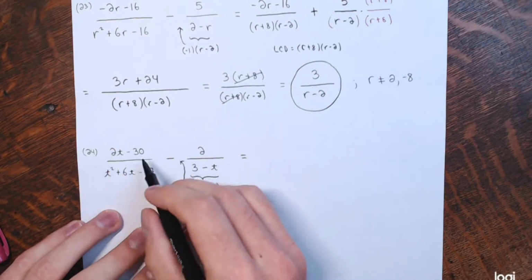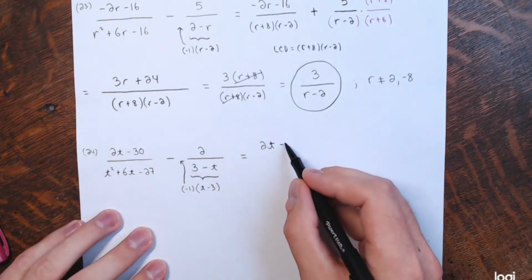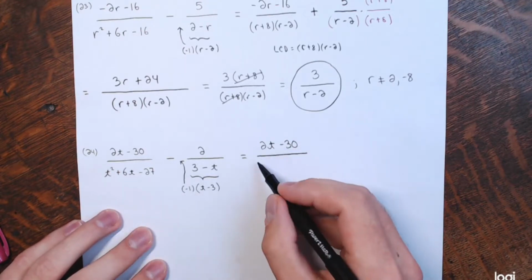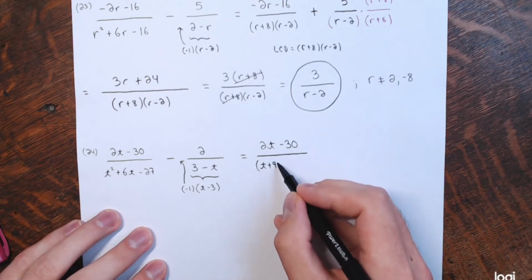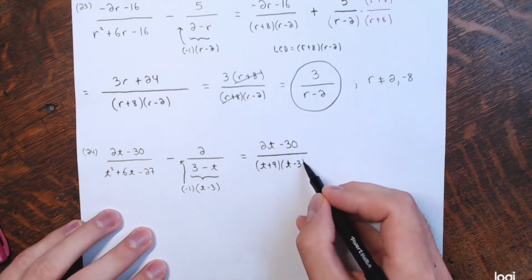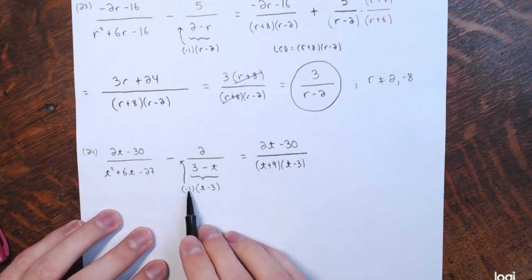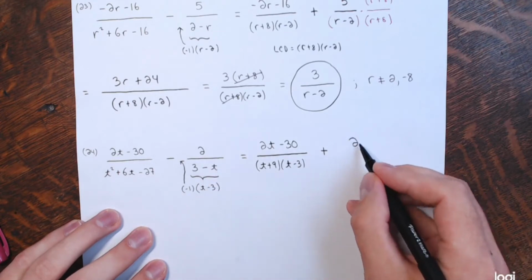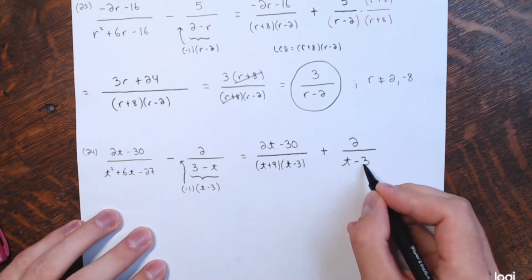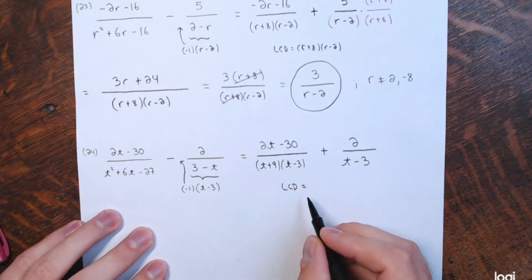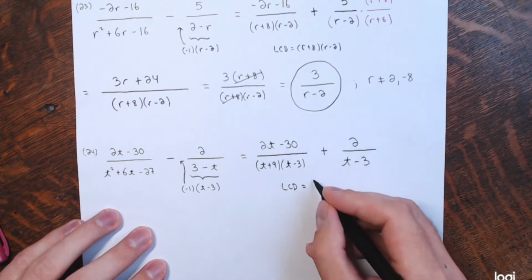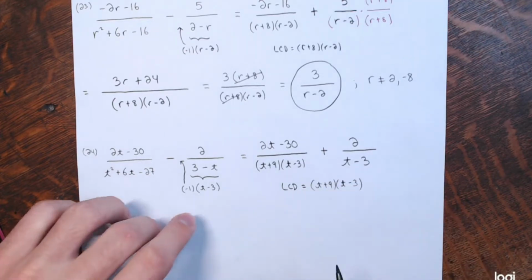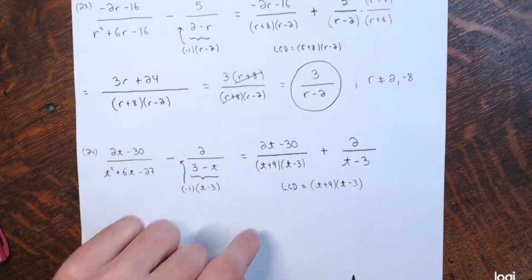So the first fraction, you got 2t minus 30 divided by, and this denominator factors to t plus 9 times t minus 3. And as I said, we got the minus negative 1 that becomes plus, and then the second fraction is 2 over t minus 3. LCD hopefully is obvious now that the denominators are factored. It'd be t plus 9 times t minus 3. So I don't need to do anything to the first fraction. It's already got the LCD as a denominator.